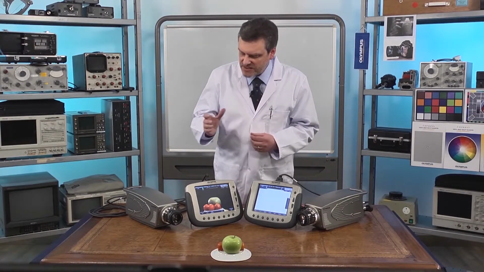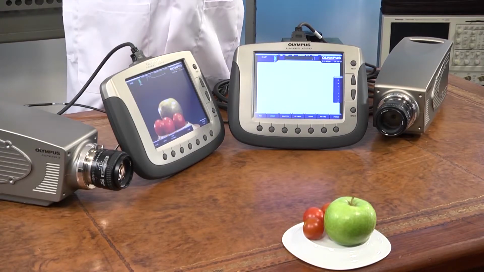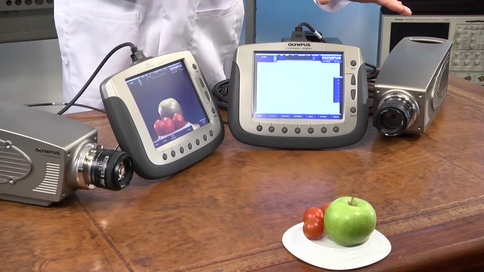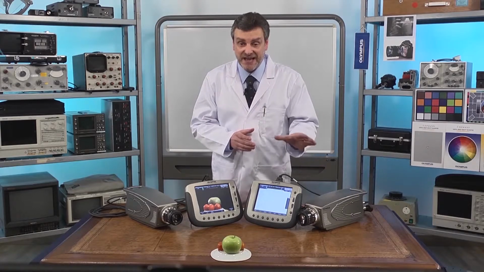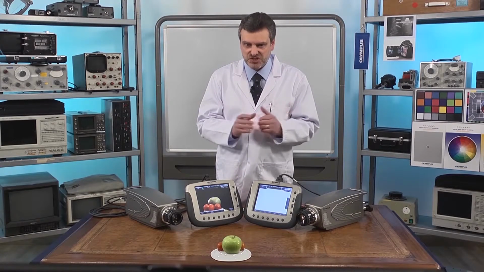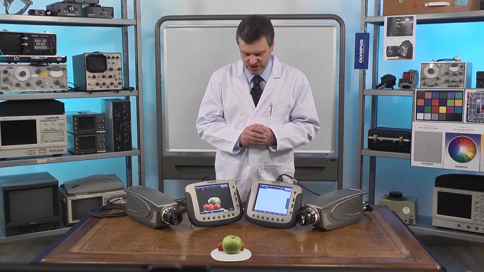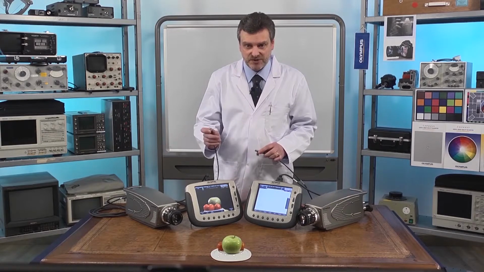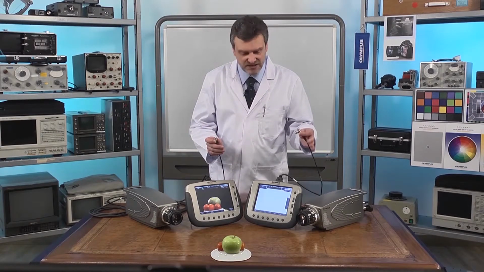I've set this camera to run at 400 frames a second. I've set this camera to run much slower, but I've set it up so that it gets a really good picture at 400 frames a second, just to show you the synchronization in operation. All I have to do is take sync out from this camera and connect it to sync in for this camera.